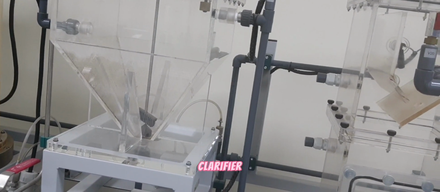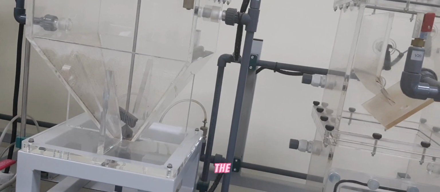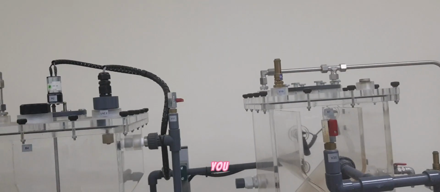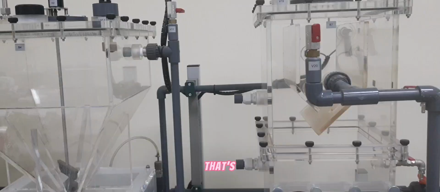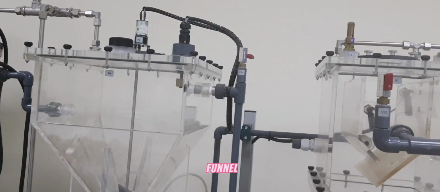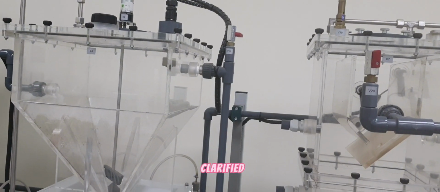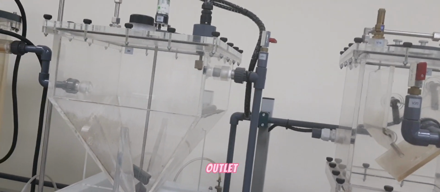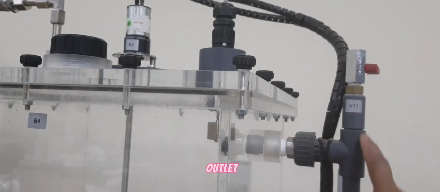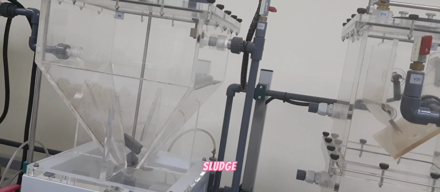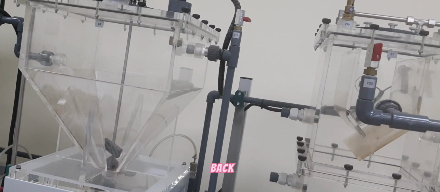The second part is my secondary clarifier, where the biomass discharged from the stirred reactor settles in the clarifier. There is an inlet into the secondary clarifier, which is located on the left hand side. You can see on the left hand side there is an inlet. Sedimented sludge collects in the funnel here, and clarified water continuously leaves the secondary clarifier via the outlet.